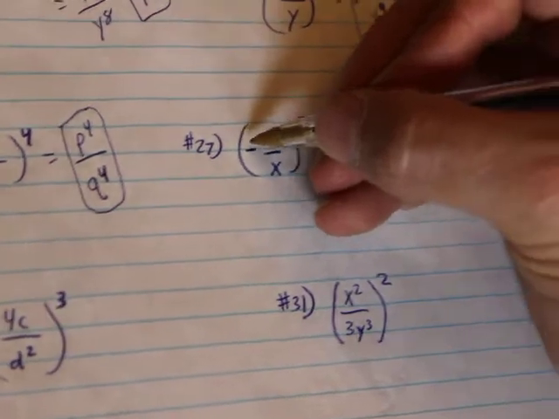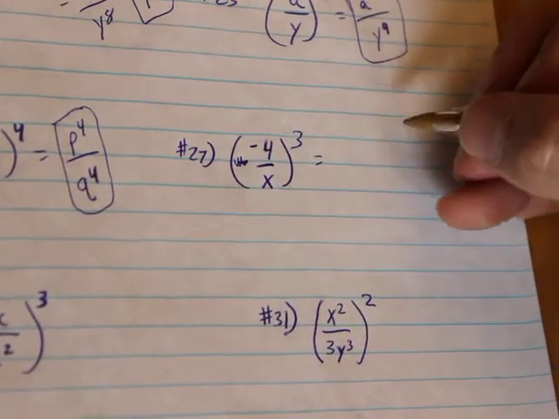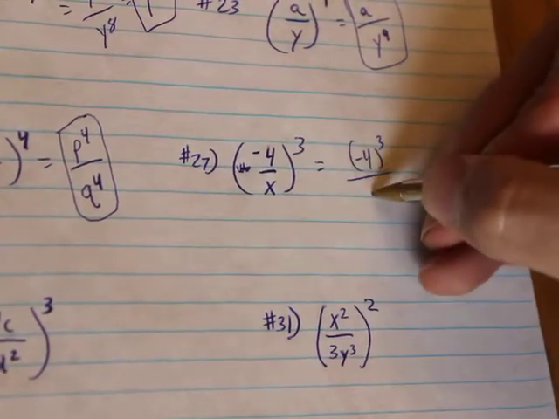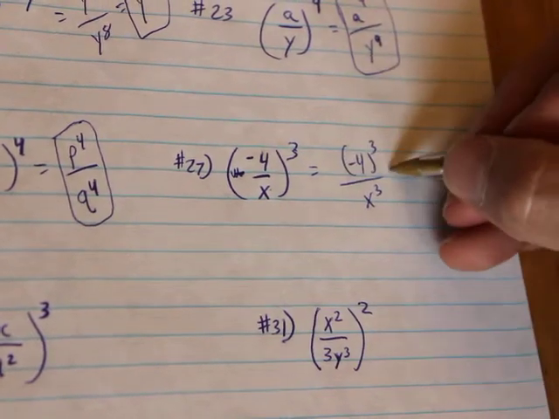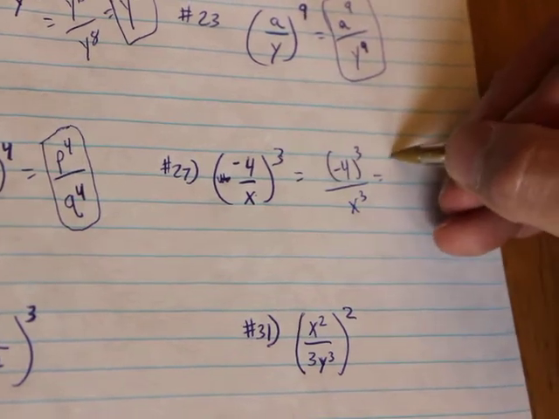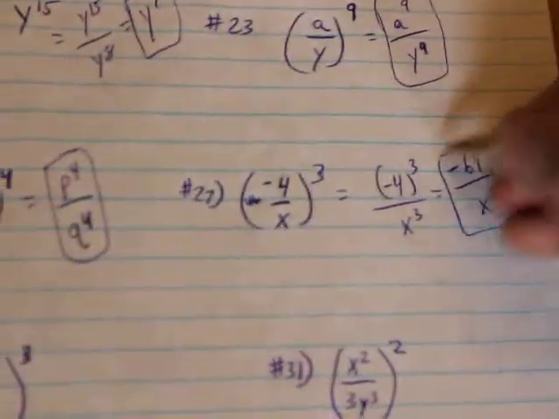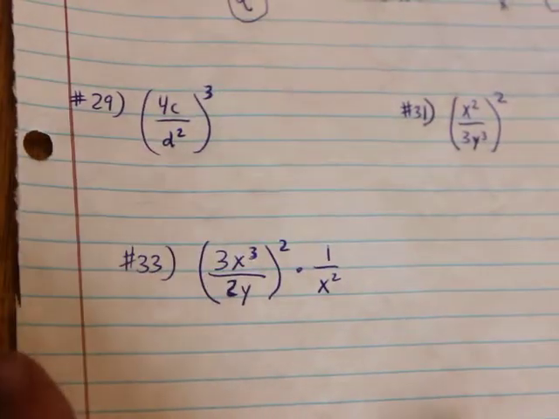Over here, once again, you can take that negative and give it to the numerator if you'd like to. Okay? And you have negative 4 to the 3rd power over x to the 3rd power, because you have a quotient raised to a power. If you want to do negative 4 times negative 4 times negative 4, that would be negative 64 over x cubed. That's good.